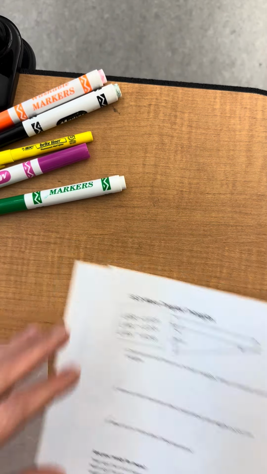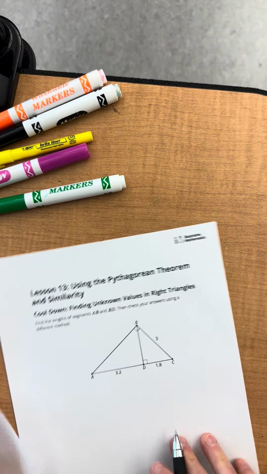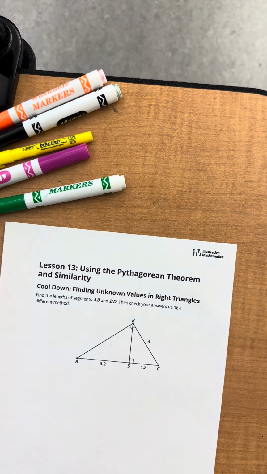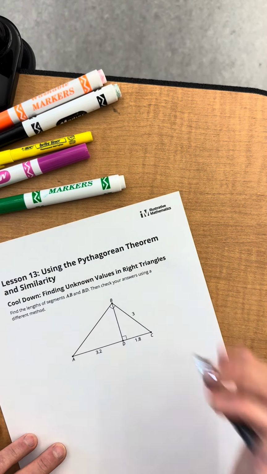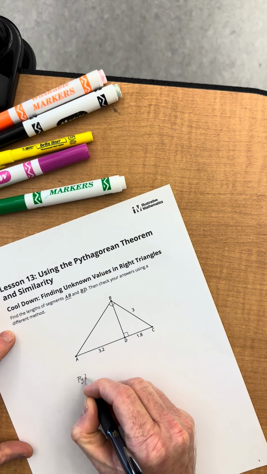All right, let me try to get the cool down and then we'll wrap. I think I can do this in 2 minutes. Let's see. Find the lengths of AB and BD. All right, this is just Pythagorean.